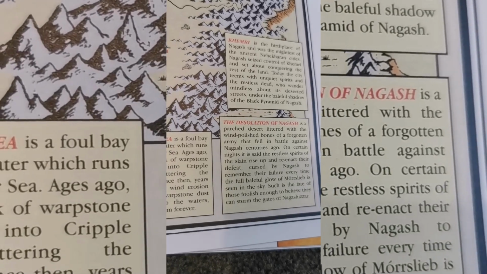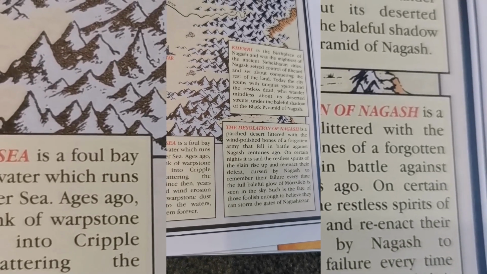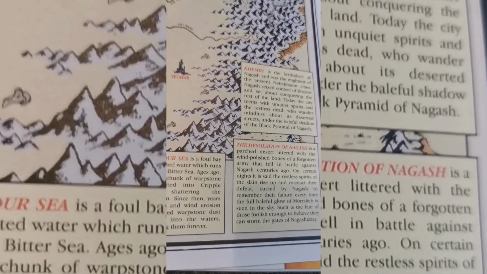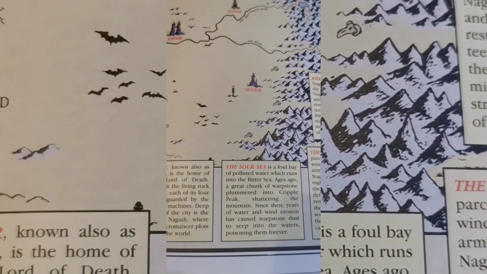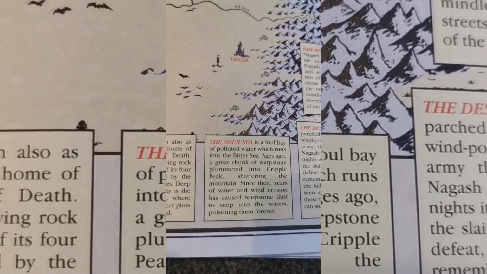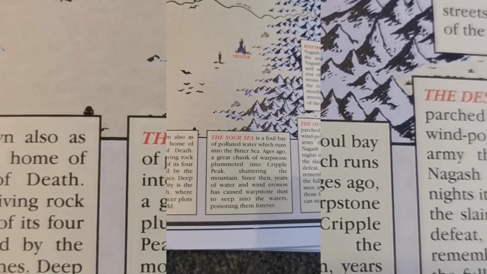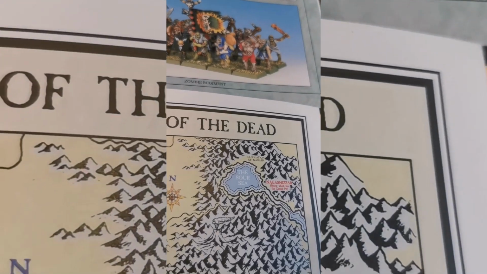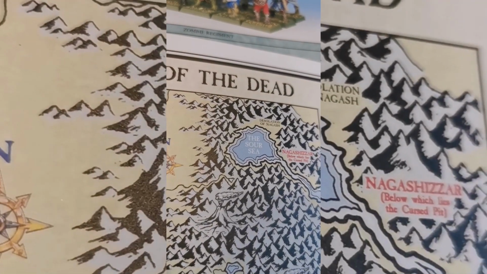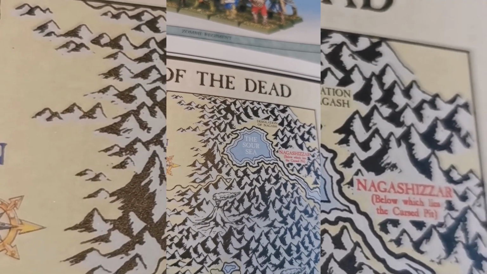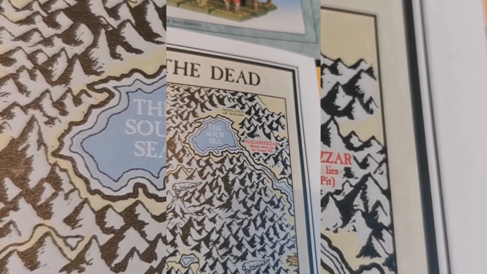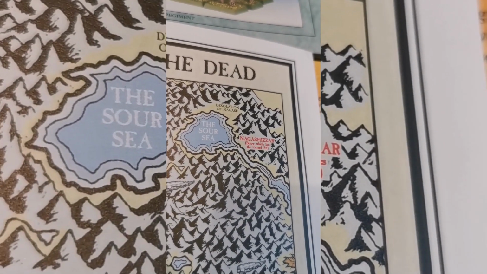Desolation of Nagash is a parched desert littered with the wind-polished bones of forgotten armies that fell in battle against Nagash centuries ago. So great stuff here. A little bit of flavour text. Sour Sea is a foul bay of polluted water which runs into the Bitter Sea. So you can see there the Sour Sea, Desolation of Nagash, and Nagashizzar, below which lies the Cursed Pit.